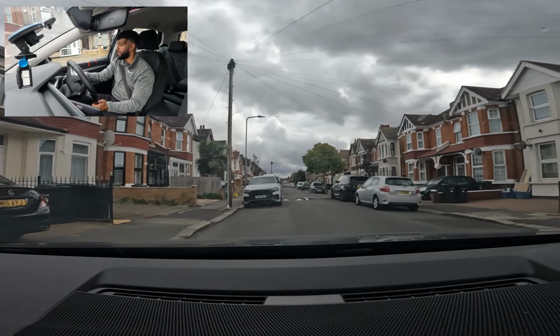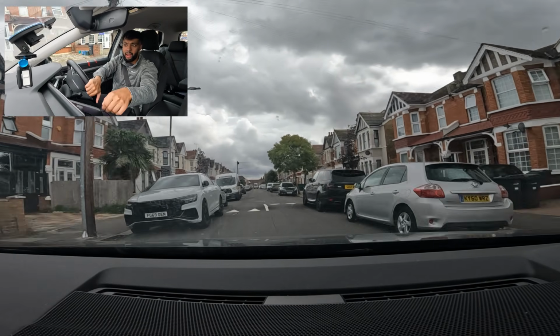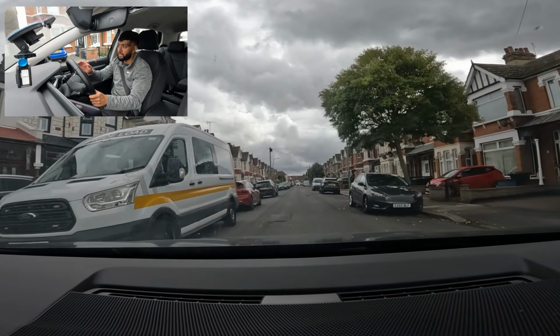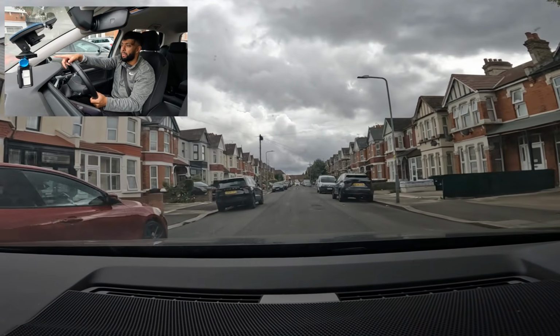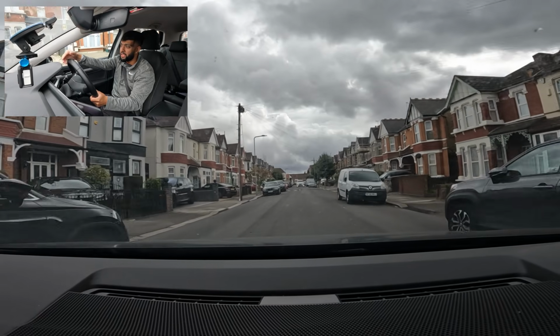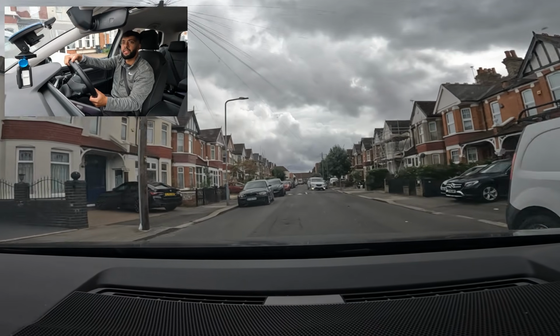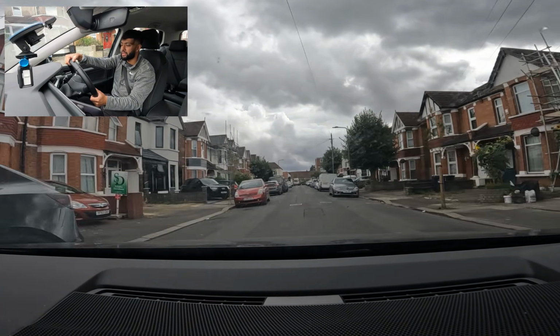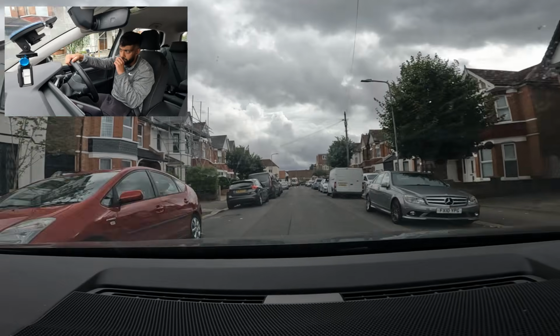Check my mirrors, come out again. There's no point me going close to that white Audi and then coming out. Leave yourself that distance, that room to clear it nicely. A car coming, he's got a passing place on his right, but I'm going to be ready in case he doesn't take it. But you know, he's gonna take it, so it's fine. I'm checking my mirrors. Speed limit on this road is 20 miles an hour. I'm doing 13 right now.